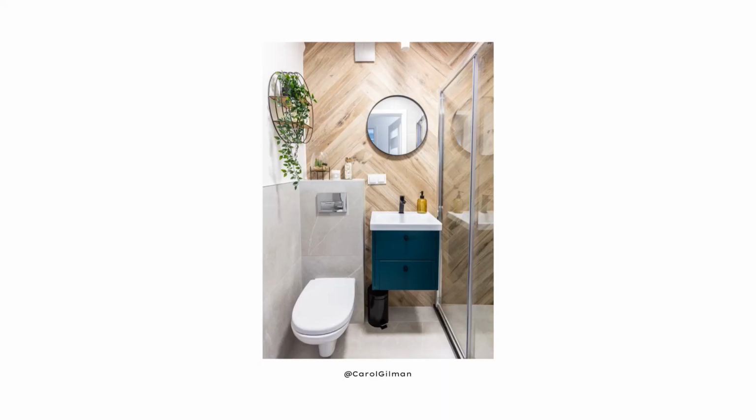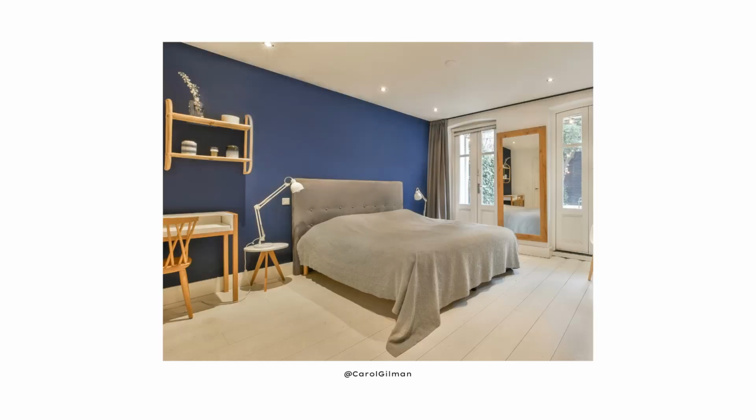And then, of course, a great way of providing contrast to a room is just by adding another color. So we can look at this bathroom and see how awesome it is to use a different color on the vanity cabinet. And right away, it adds more variation to that room. We can also think about accent walls.